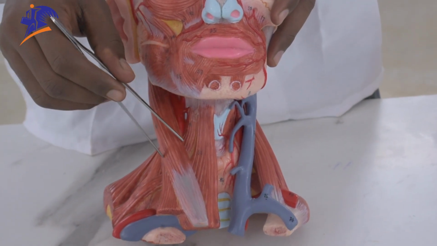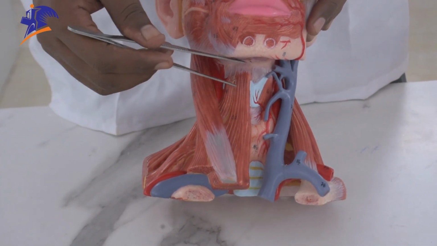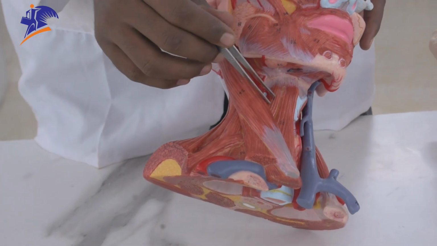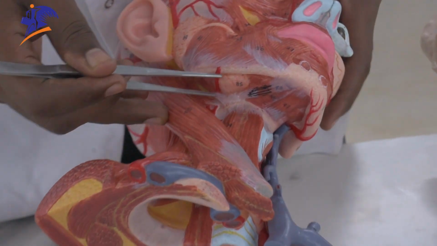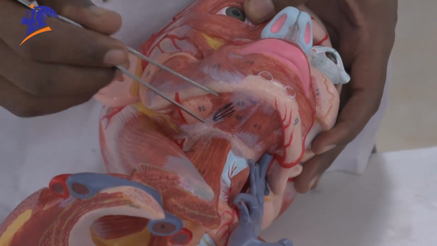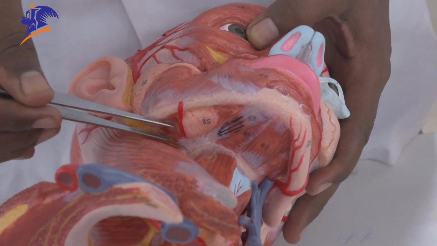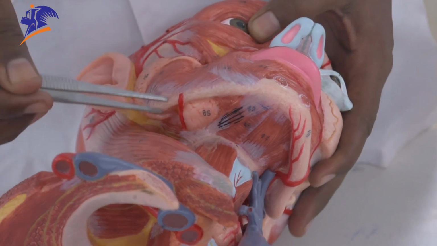This is the sternocleidomastoid, so this is the anterior triangle. The anterior triangle is subdivided by the omohyoid muscle and the digastric muscle. This triangle is called the digastric triangle, or submandibular triangle.